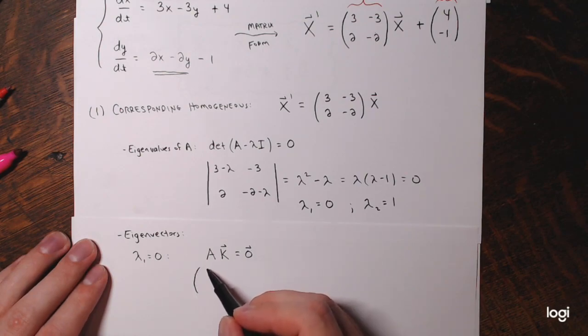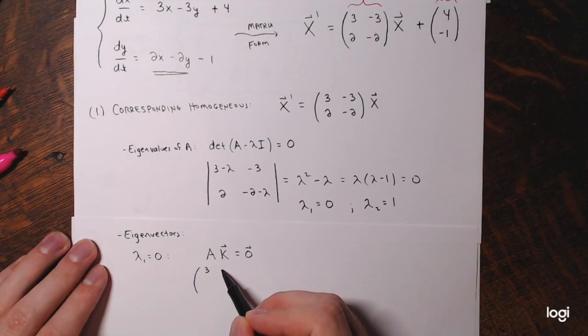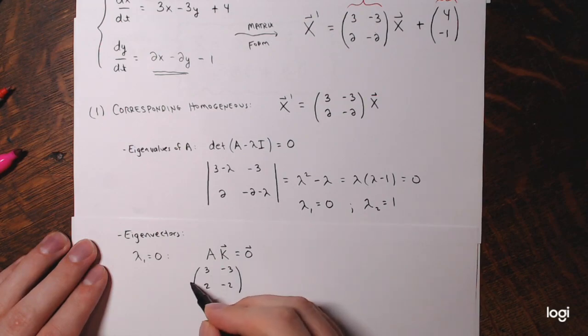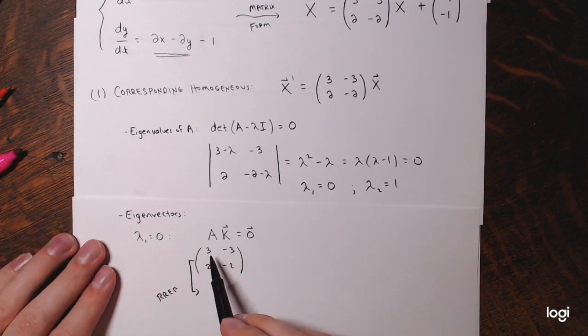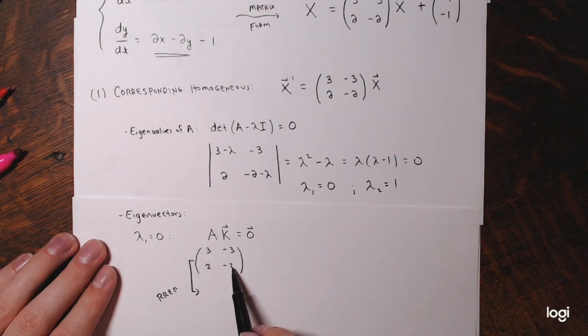So really here I'm just going to be putting matrix A, 3, negative 3, 2, negative 2 here. I'm just going to put this one into reduced row echelon form, which is pretty quick and simple. I'd have to multiply the top equation by negative 2/3 and add it to the bottom, and that would make the bottom into zeros.